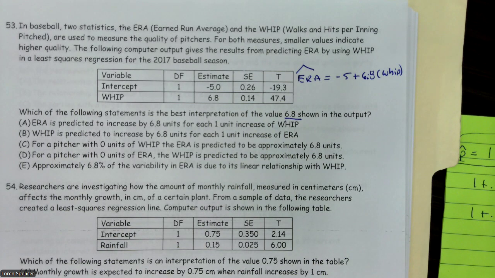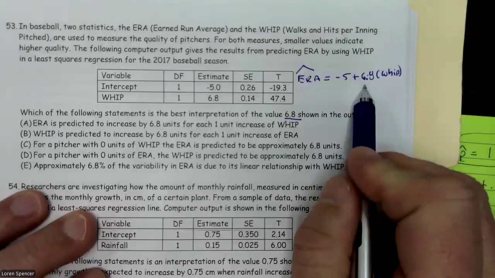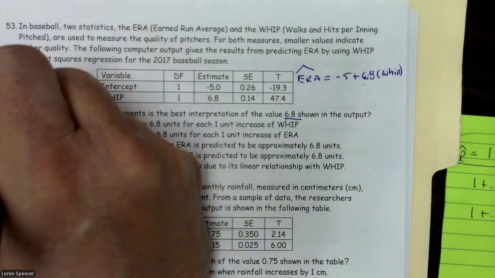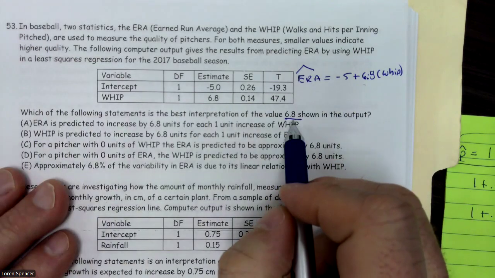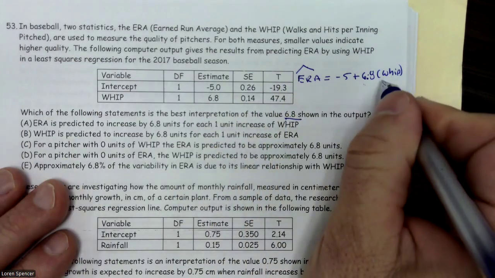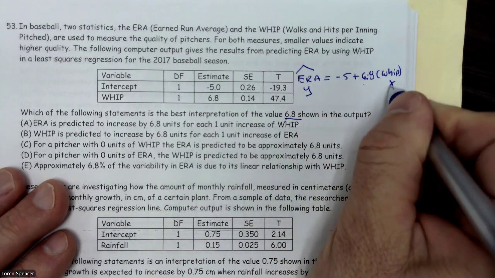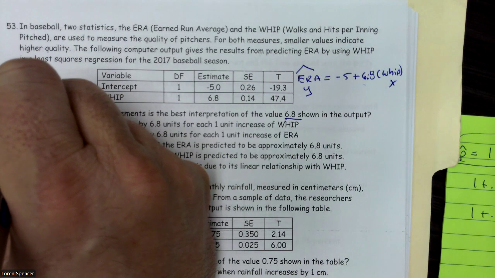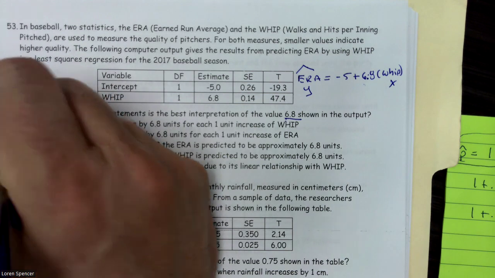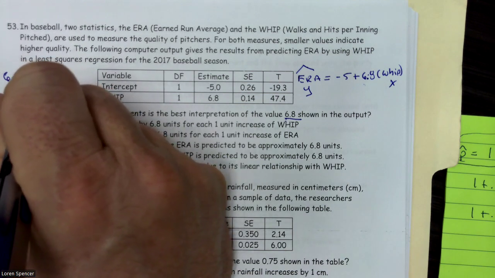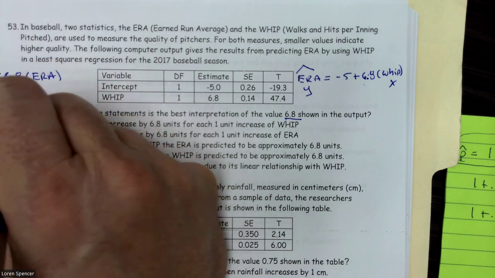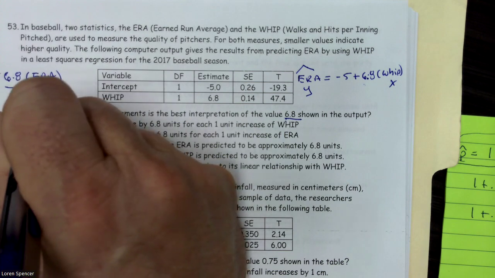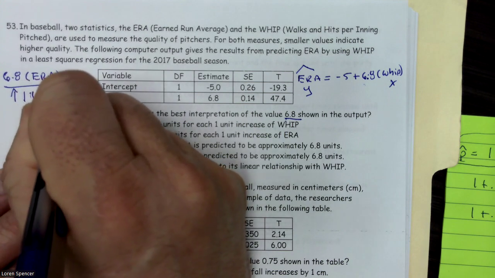All right. So if that's my equation and they want to know what is the best interpretation of 6.8, that's my slope. And remember, in this case, it's always y over x. So there's my y value. This is my x. So we have a 6.8 and it's positive. So this is a 6.8 increase in ERA for every one increase, and remember, it's always one in width.